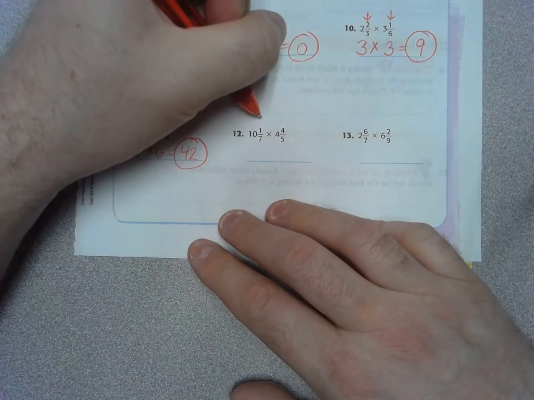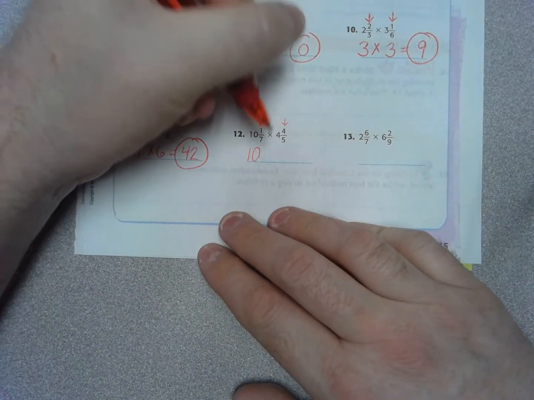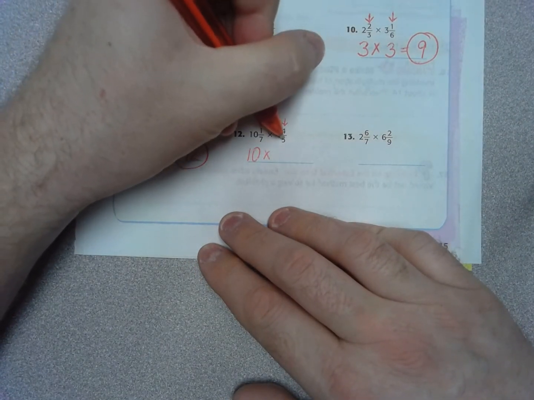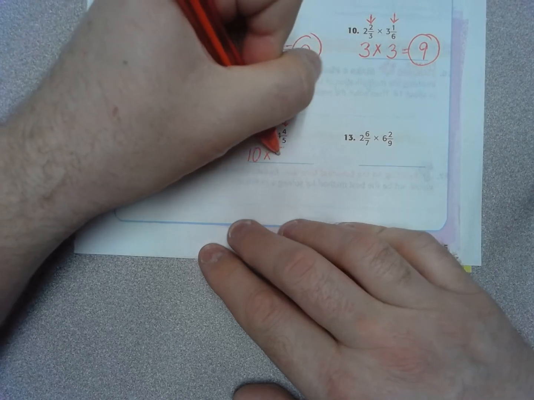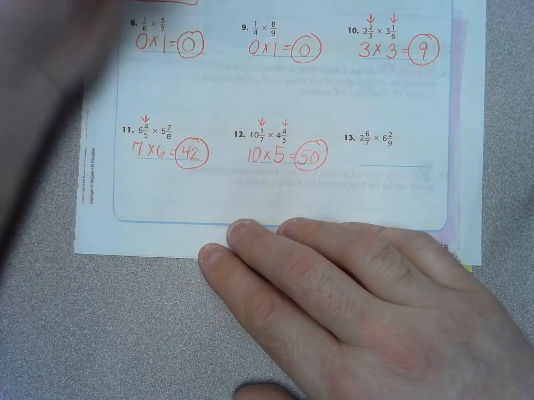All right, this one's pretty far away, so we're just going to keep that a 10. These are pretty close to one another, so we're going to say that's close to a 1, so we're going to add it to that, which is a 5. And we get 10 times 5 is 50.